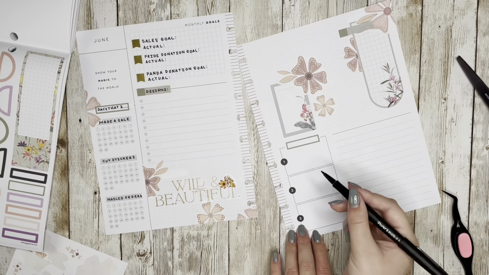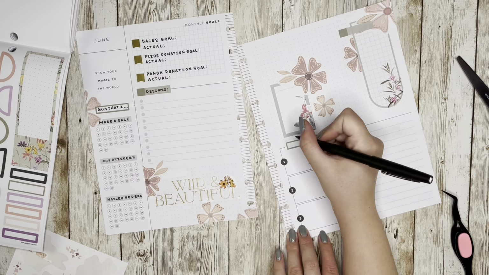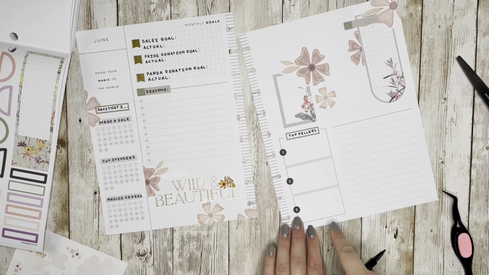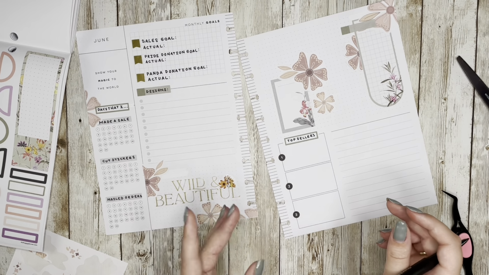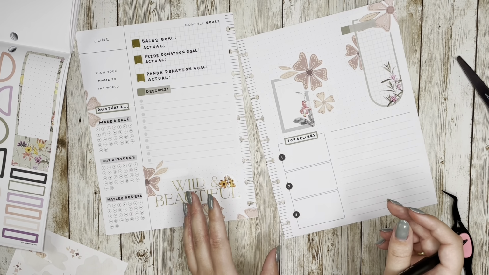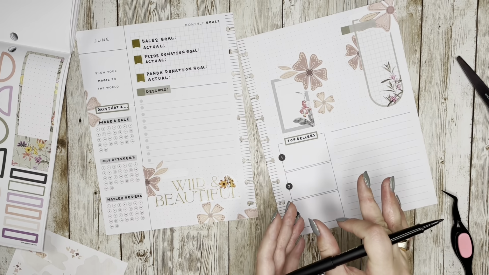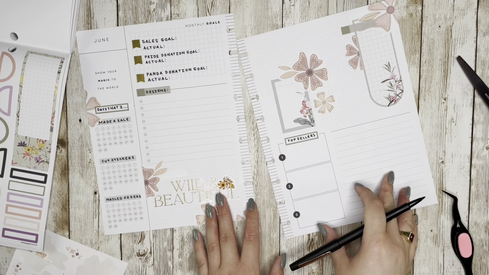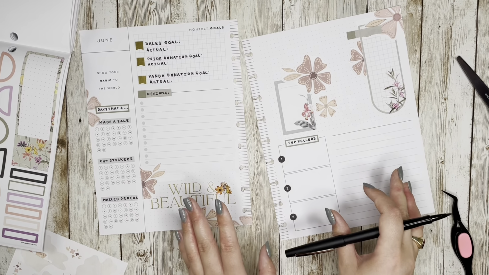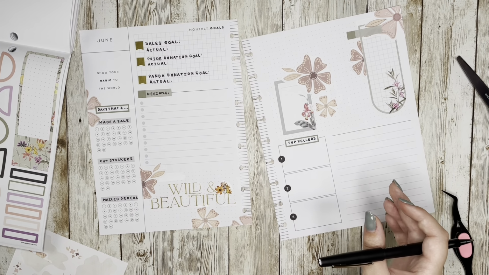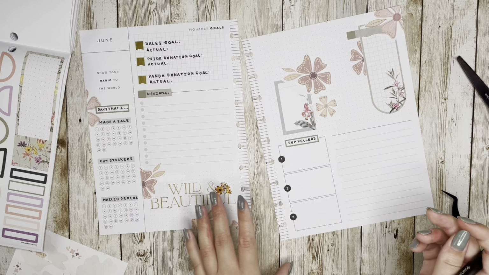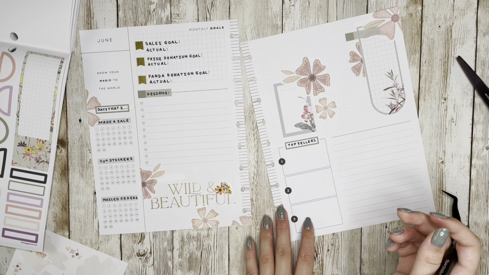Then we're going to flip over here, and this one is going to be top sellers. And then in each of the 3, I mark what the design was and how many of them I sold. That's pretty self-explanatory. I just like to know what the design trends are, what's selling the most, what's doing really well in the shop. Some things I expect to sell really well and then they don't, or some things I don't expect to sell really well and then they do. So it's interesting to see the trends there.